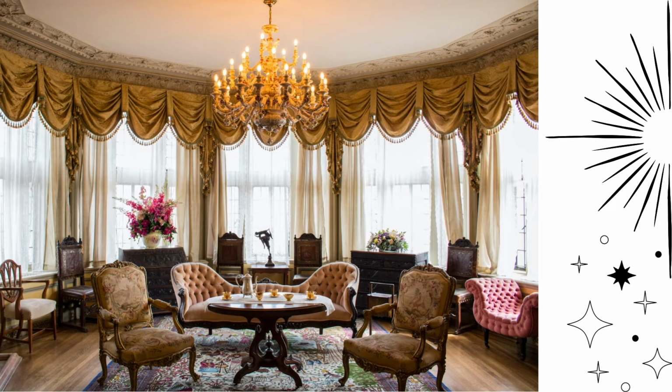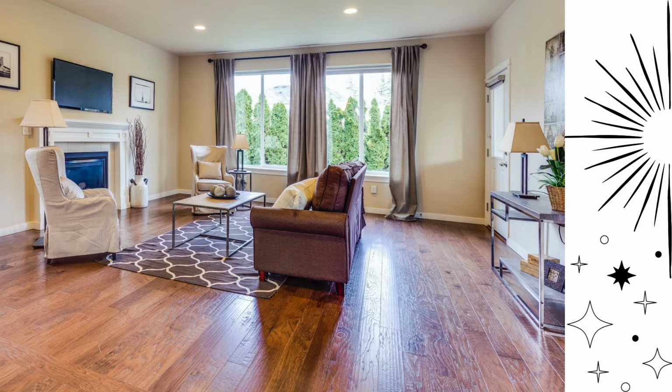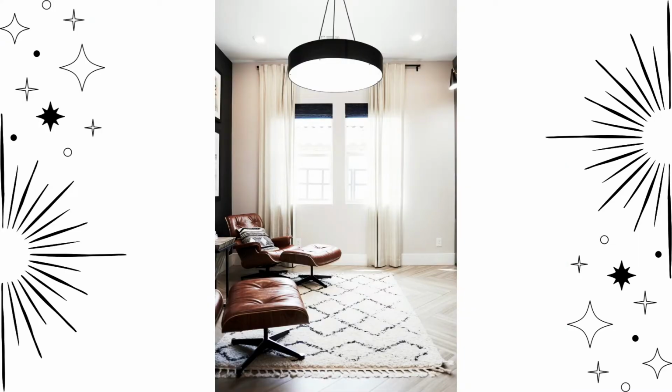The drapes might be very ornate. There could be a valance and tie backs. There could be sheers and drapes. And in a staged property, it's more likely to be just very simple panels.